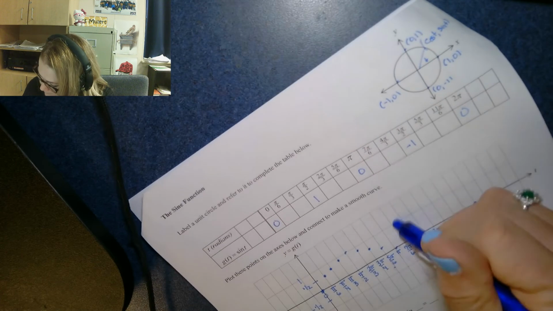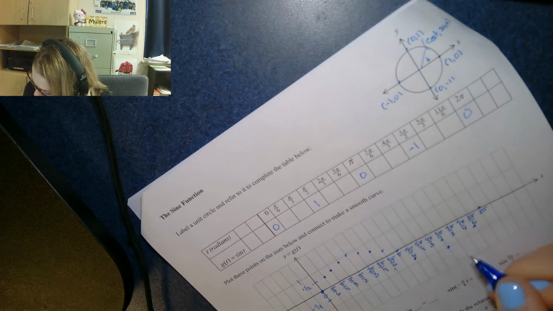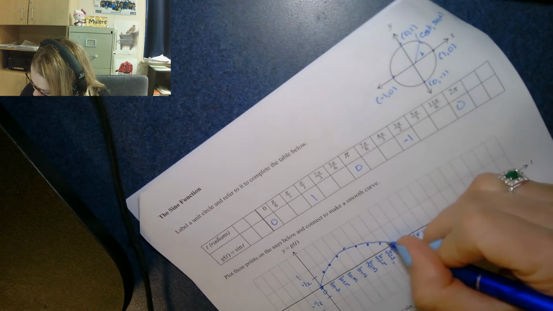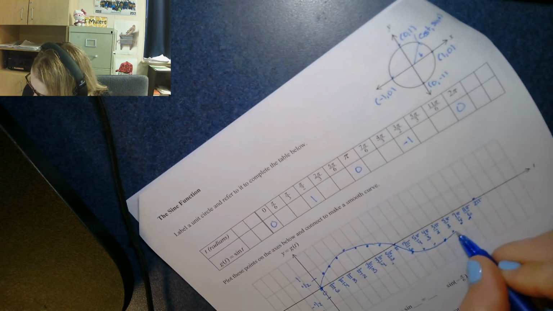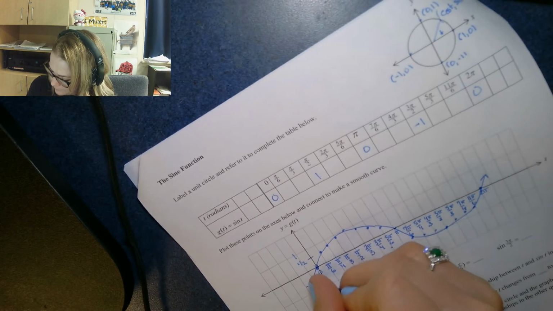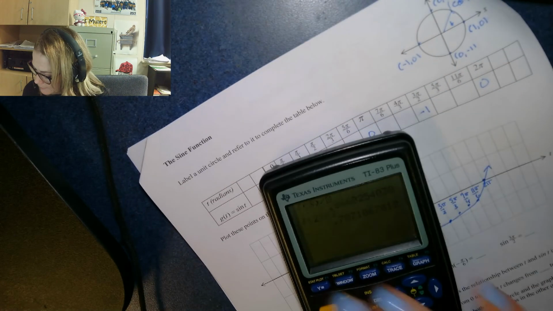Oh my goodness. This one's down. Okay. I should have just gone in order here. And then there, and then there. All right, so it goes like this. Okay, and so that's the sine graph. And again, it's going to go continuously. So let's look at that.